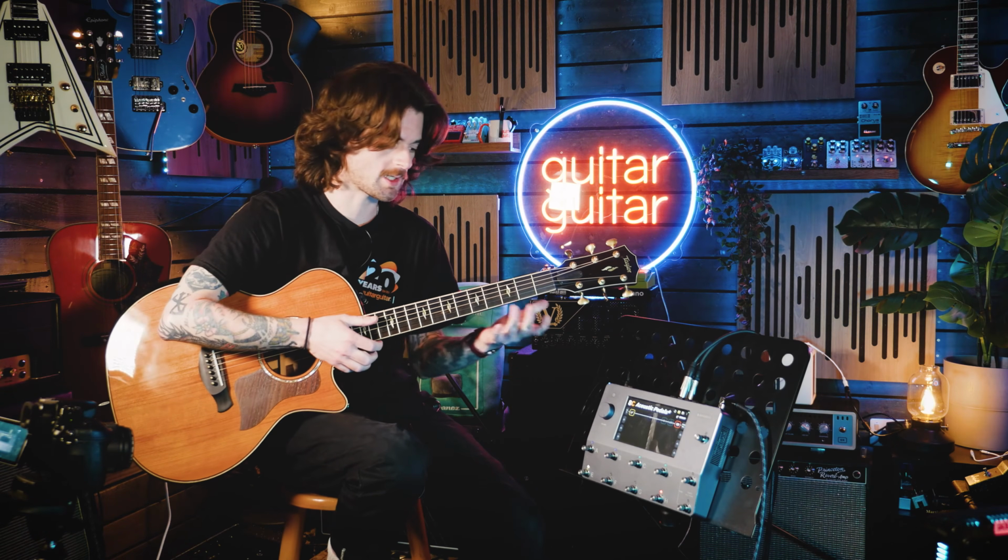Which immediately, all those highs there are giving you the impression of a 12 string, but then the lows underneath it as well are giving you so much more bottom end with your acoustic. So particularly there I was playing what would maybe be a bass line or something like that.